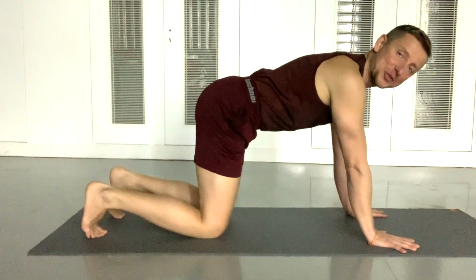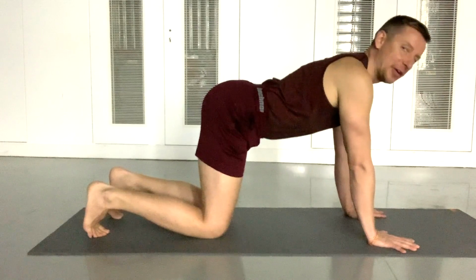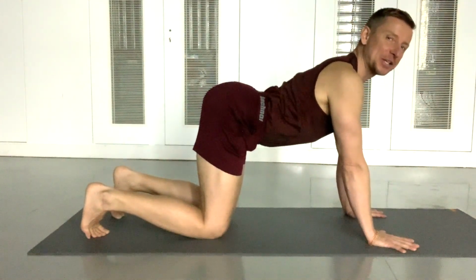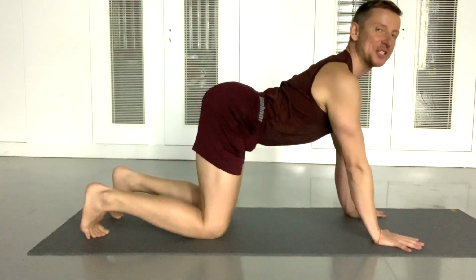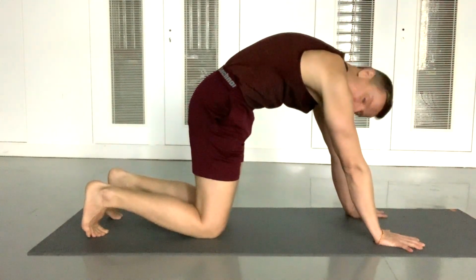Here's another great pose to find those actions, cat and cow stretch. We'll start with an anterior tilt in the pelvis. You can see the extension in my lumbar spine and my sit bones are lifted. Now the posterior tilt, which is the opposite.